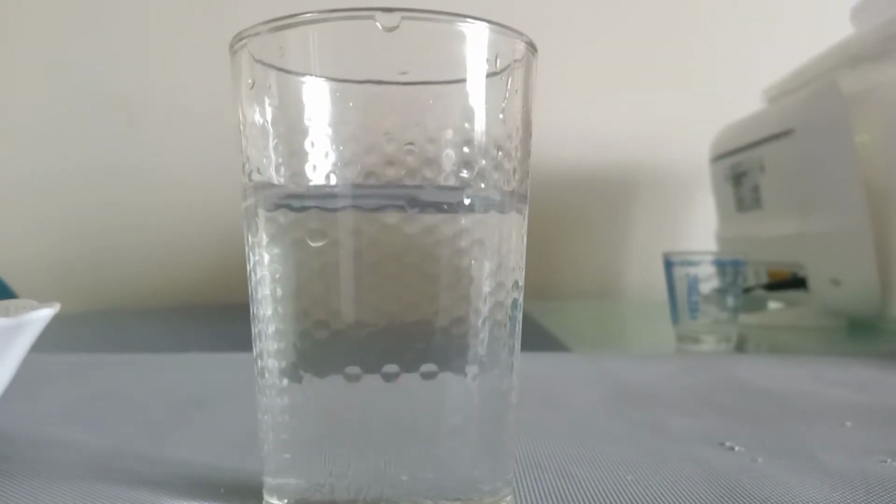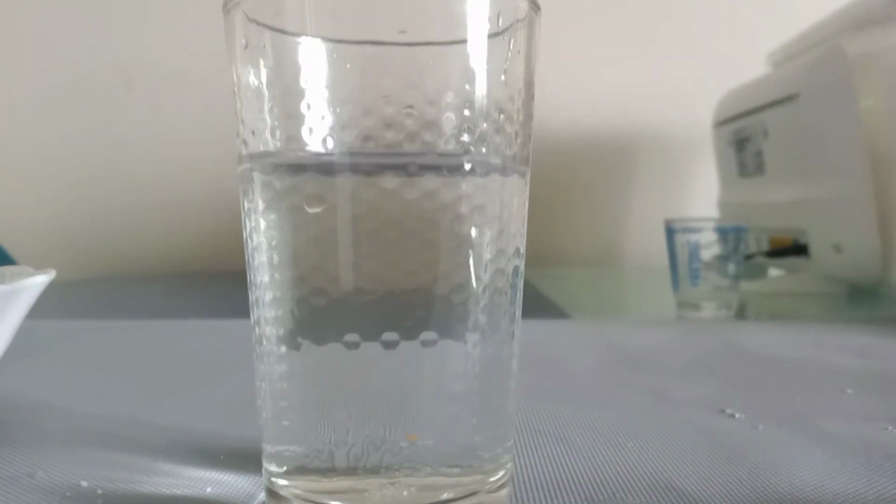As we can see, the salt is completely dissolved in water.